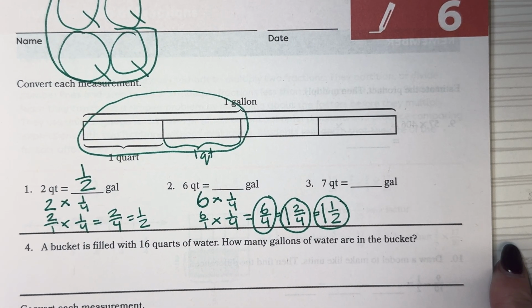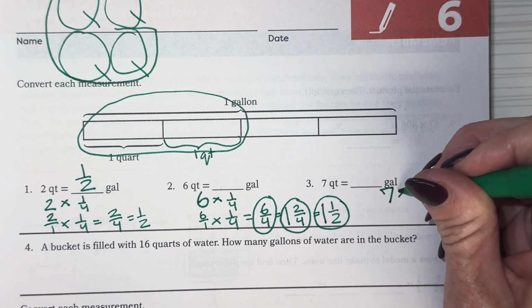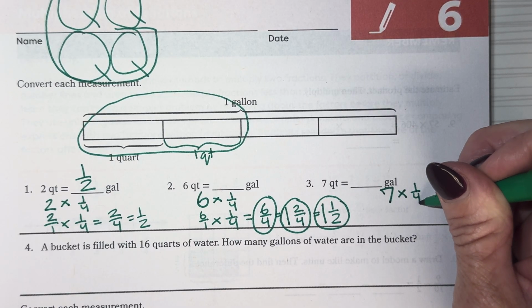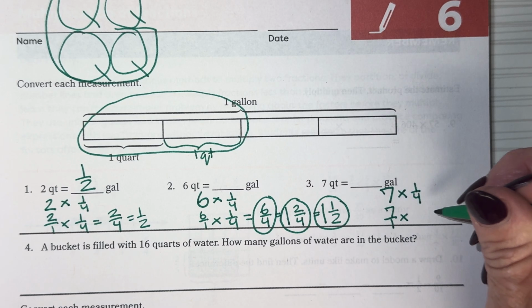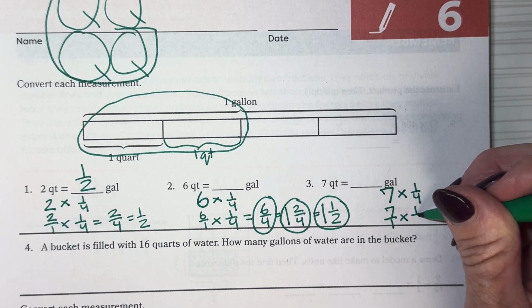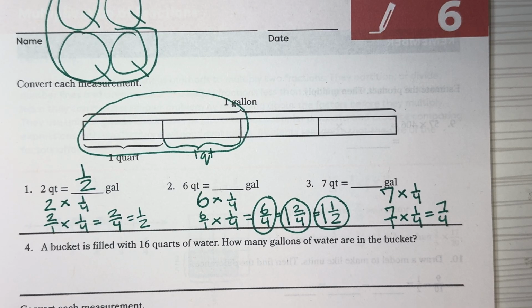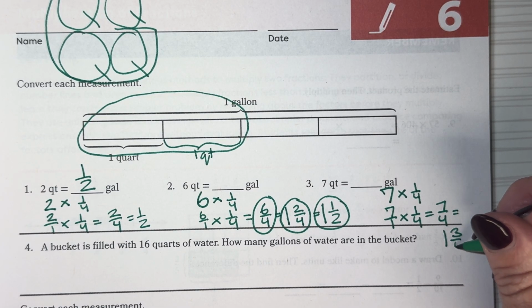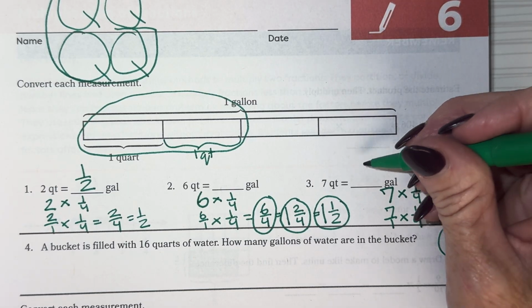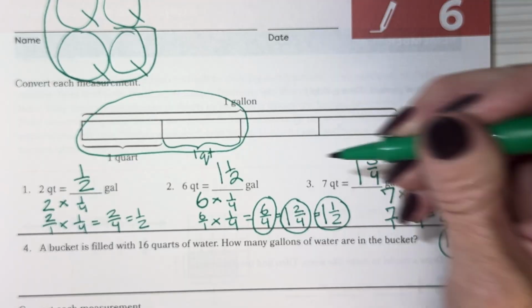Okay, my next one says 7 quarts. Well, I have 7 of them, and they're each 1/4 of a gallon. So I have 7 over 1 times 1/4 equals 7/4. And 7/4 equals 1 3/4. So that would be our answer, 1 3/4. I'm going to go back and add this one.